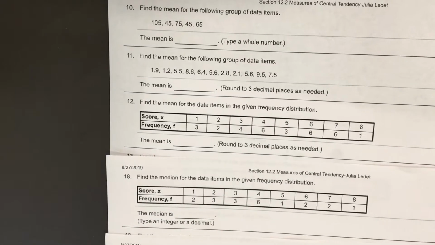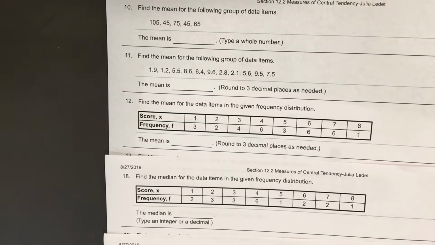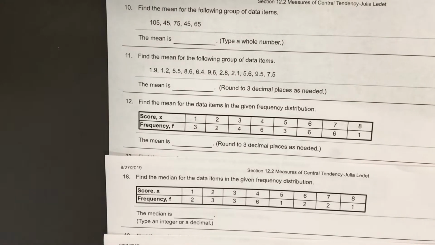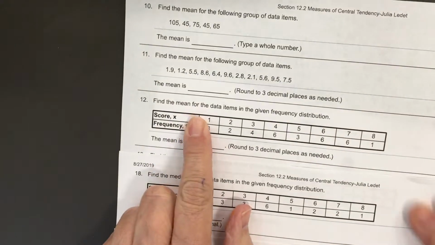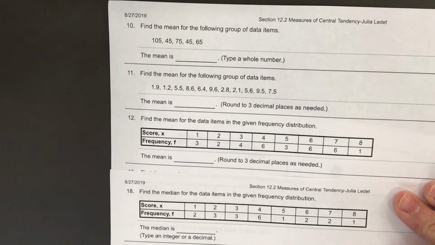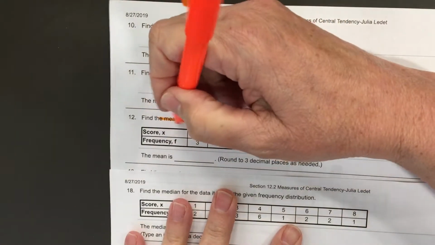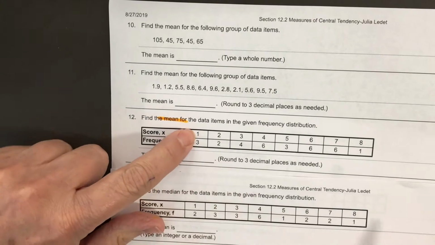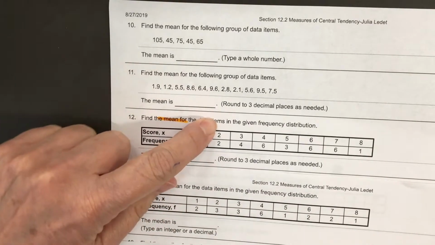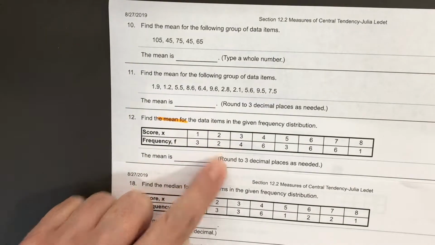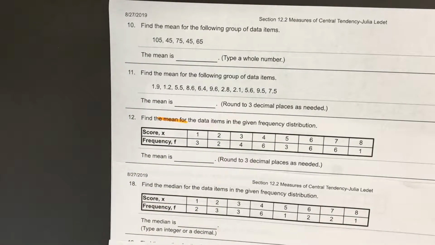Some of the problems the data is giving in the chart, really, it's a frequency distribution. It's a frequency distribution that goes horizontal instead of vertical. As you look at this first one, find the mean for the data items in the given frequency distribution. A score of 1 occurred 3 times. A score of 2 occurred twice. You have to know how to read these charts.